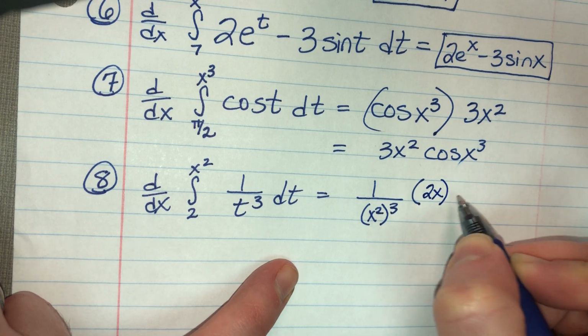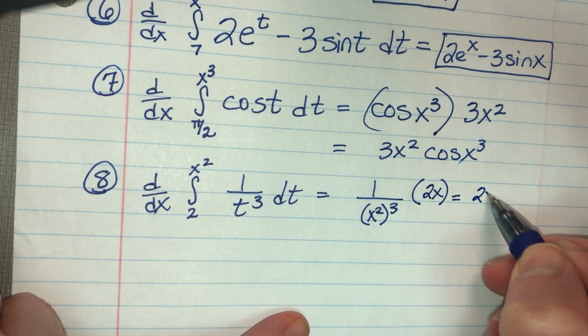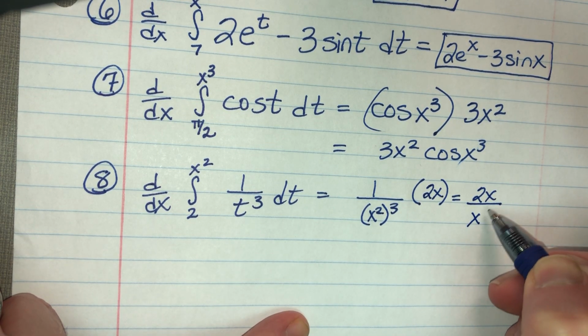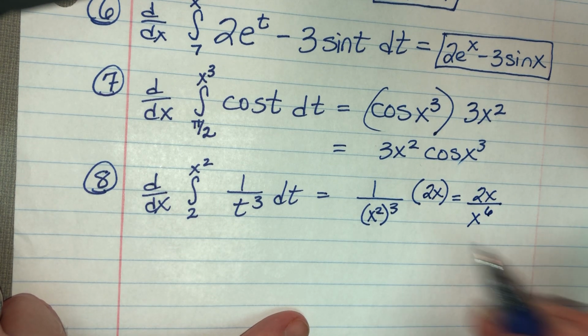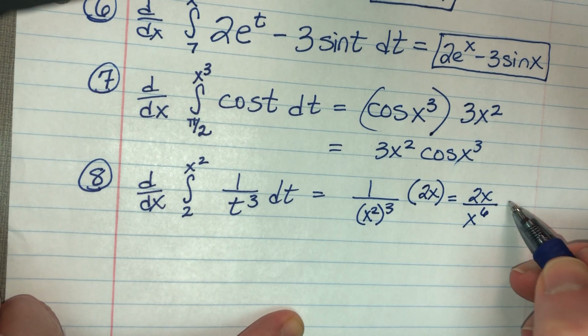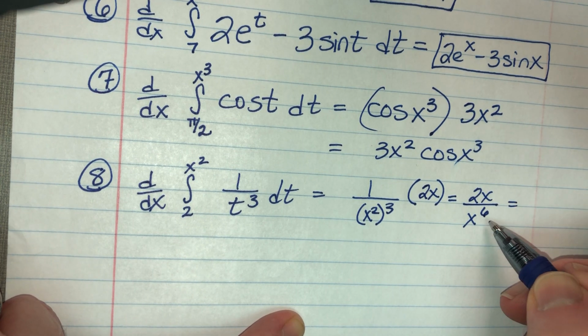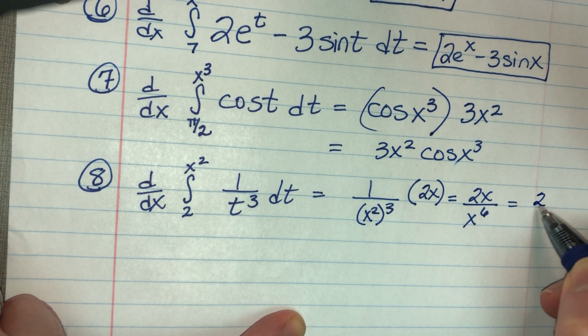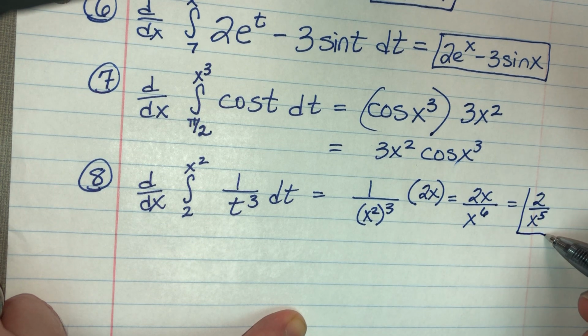Then we're going to multiply by the derivative of that function that's on top, and the derivative of x squared is 2x. So we have 2x on top and x to the 6th on bottom, because when you raise a power to a power, you multiply the powers. Let's simplify this. If you have an x on top of an x to the 6th, that simplifies down to x to the 5th on the bottom, and that is the answer.